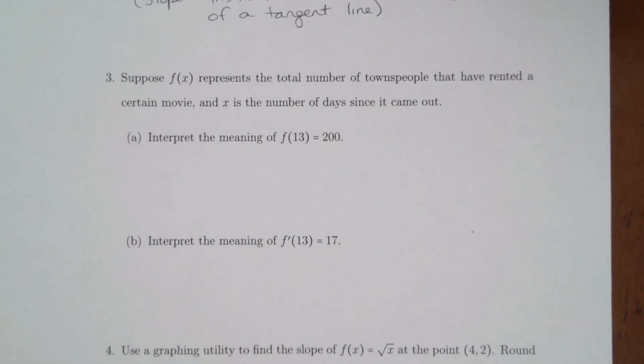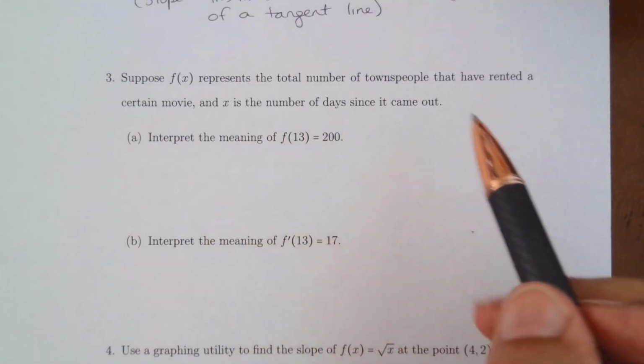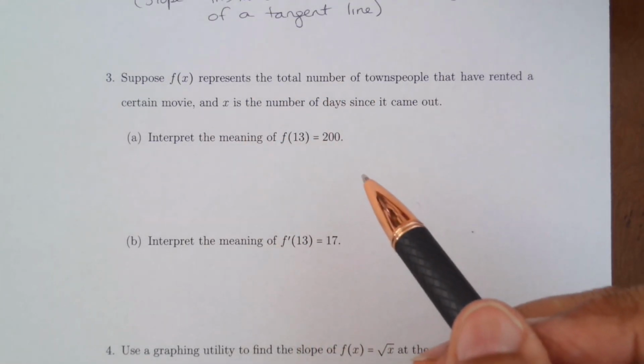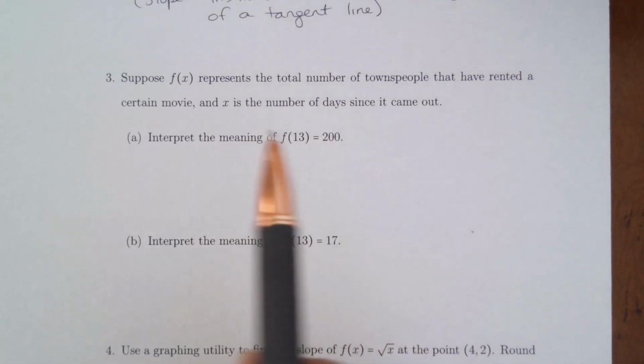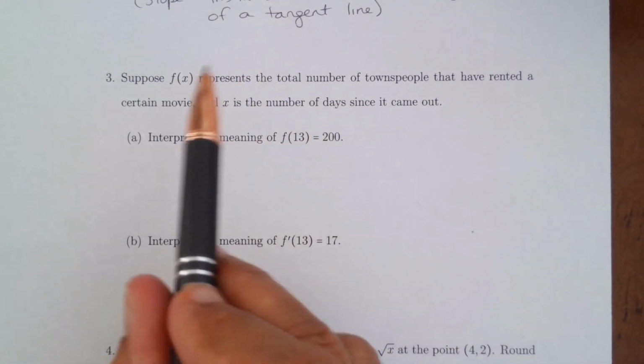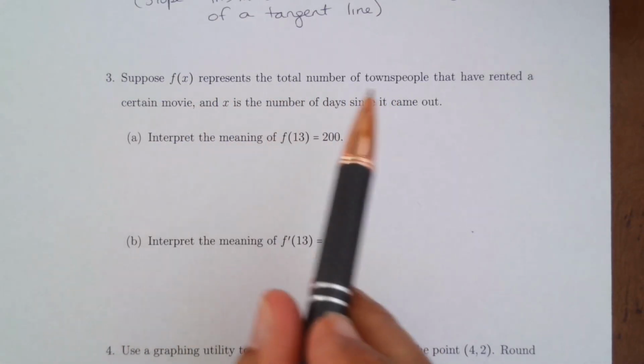All right, number 3. Suppose that f of x represents the total number of townspeople that have rented a certain movie, and x is the number of days since it came out. So now we're talking about real life, so let's put some words to this. X is the number of days since the movie came out. F of x is how many townspeople have rented it.